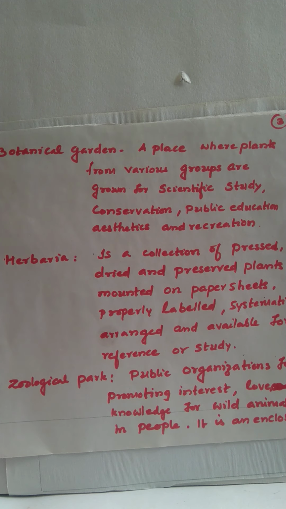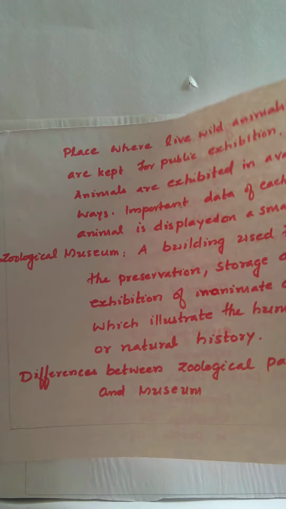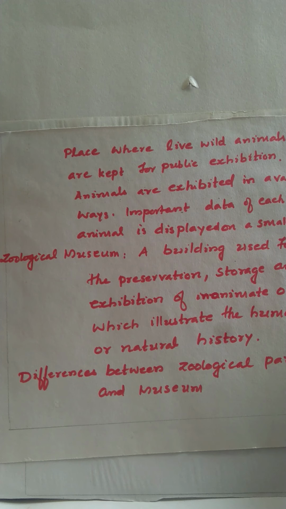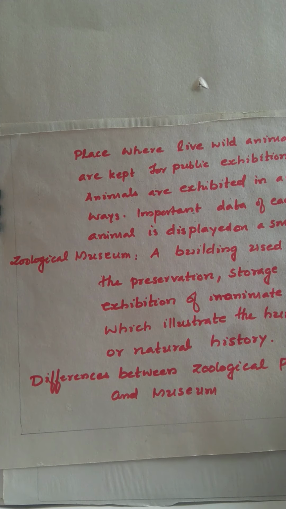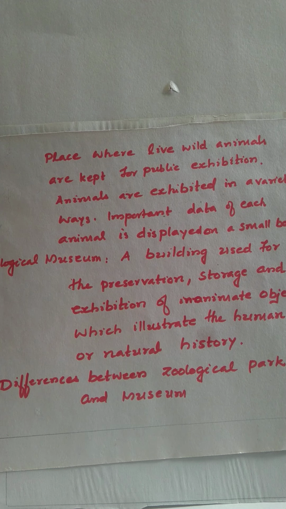Next is zoological parks, public organizations for promoting interest, love and knowledge for wild animals in people. It is an enclosed building or place where live animals are kept for public exhibition.